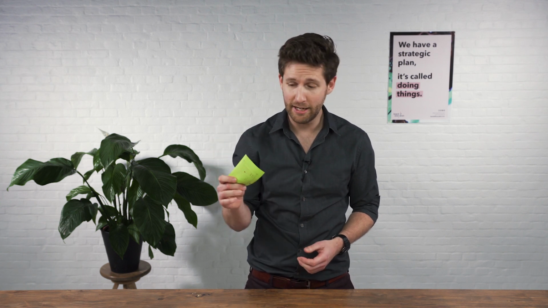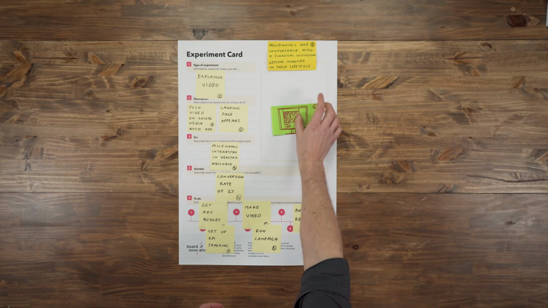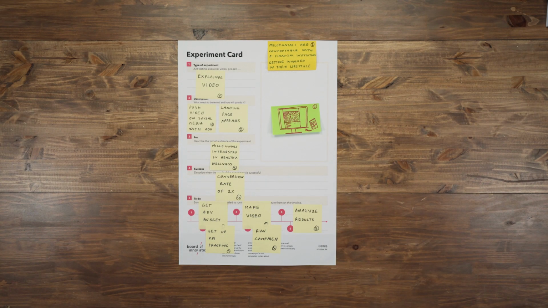And as I said, really importantly, make it visual. So even if it's just a simple diagram like that, when you communicate this to somebody else, it makes it nice and tangible, nice and easy to understand what it is that you're going to be doing.